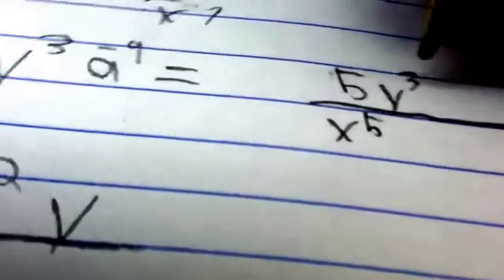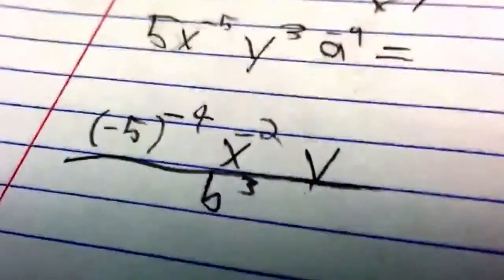X to the negative 5th. That goes on the bottom, so that's going to be x to the 5th on the bottom. We've got y to the 3rd, so that's going to be 5y to the 3rd. And then we've got a to the negative 9th, so that's going to be a right there to the negative 9th. Hope this helps. And this is our last problem of the day.